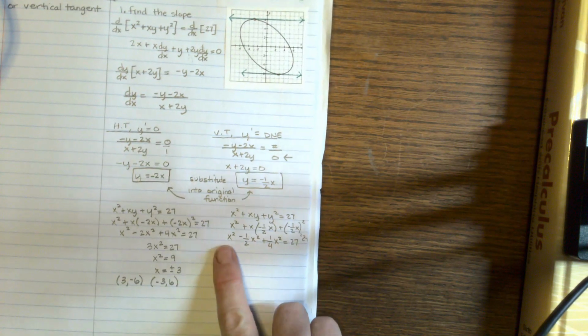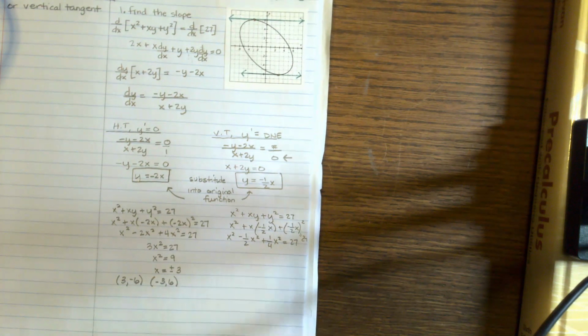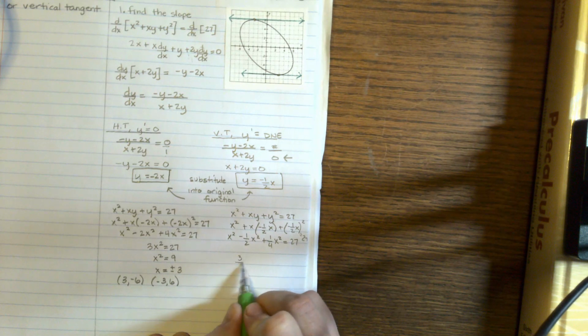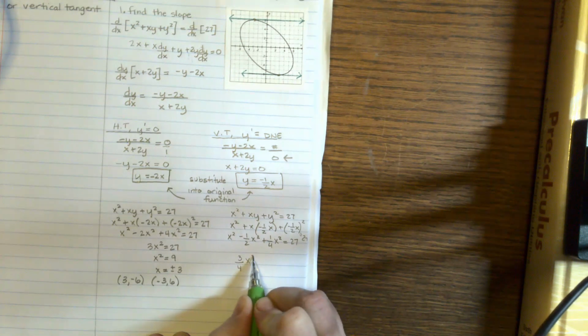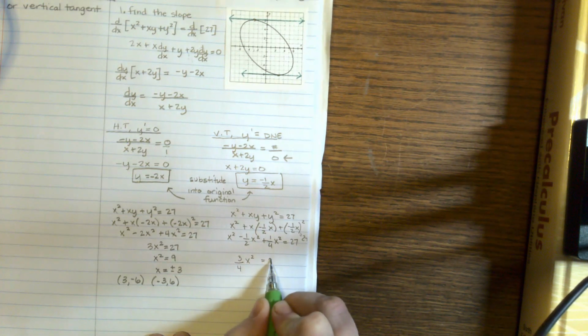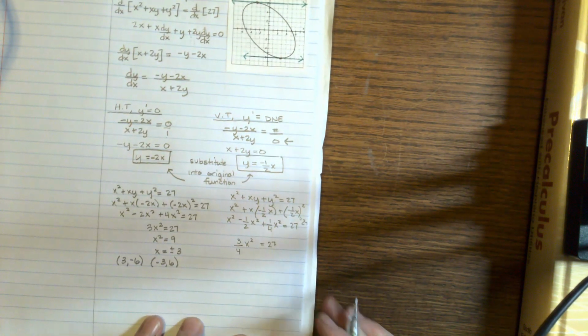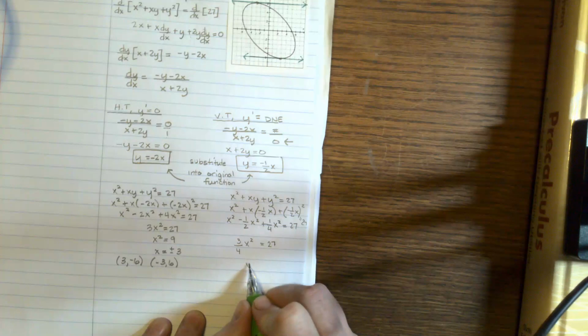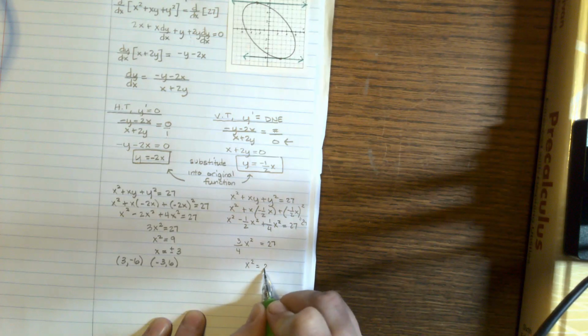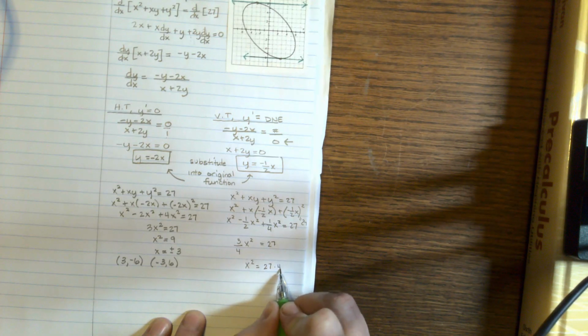Okay, so let's see, over here, this is going to end up and x squared will equal 27.